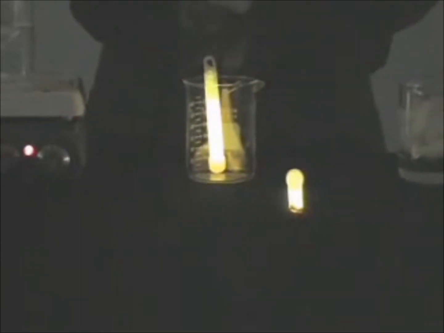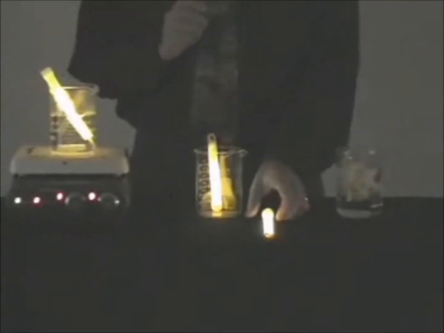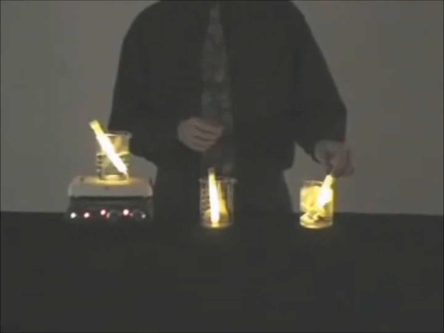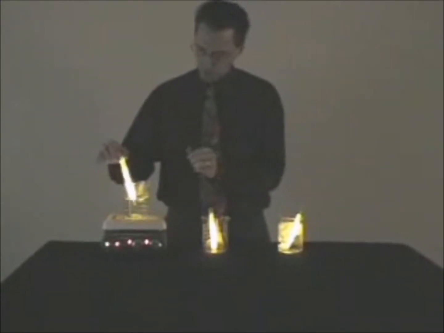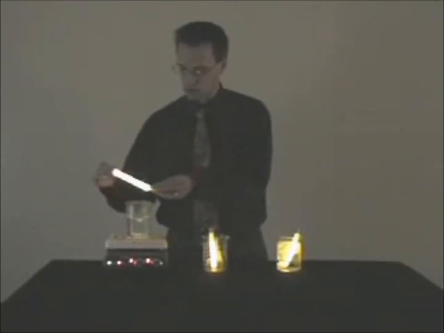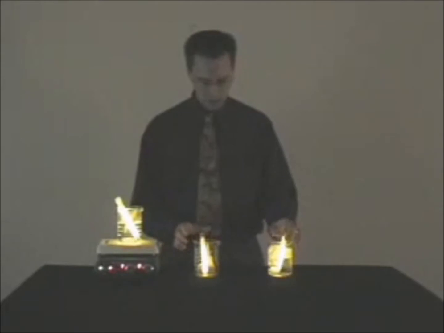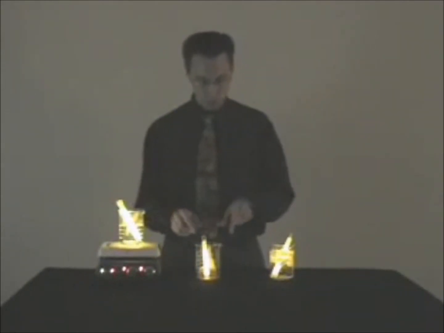We'll take another one and put it in this hot water here that's almost boiling and let it sit there. And we're going to take the last one and stick it down in some ice and let that sit there. I'm going to set that in there and we're going to see what happens over time as each one gets colder or hotter or stays the same.